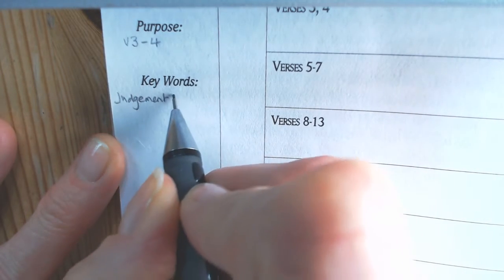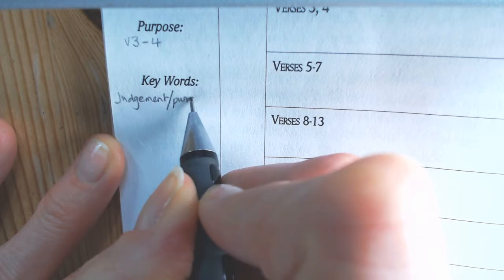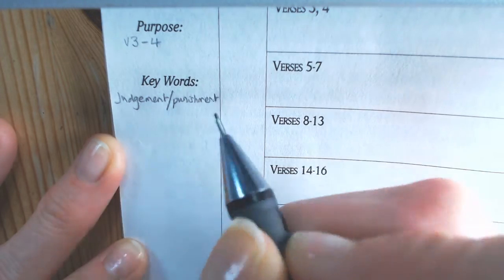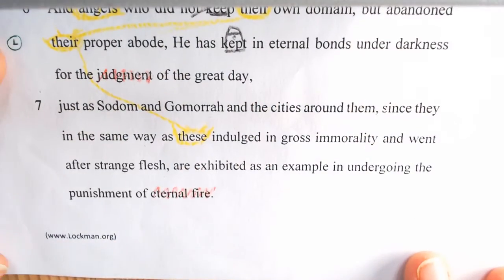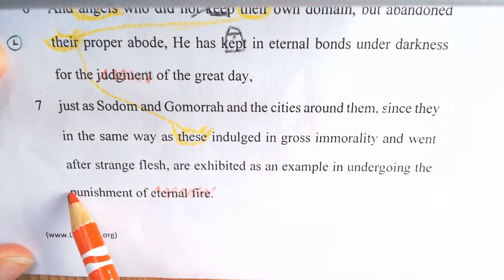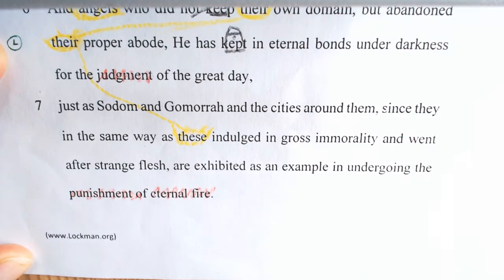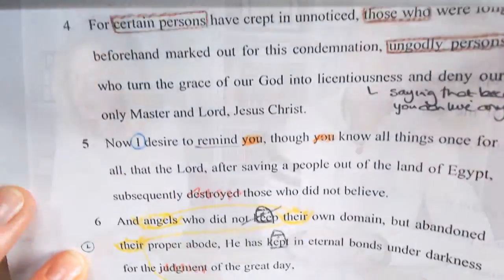And also punishment. I did notice earlier when I was reading my observation worksheet again that I didn't colour the word judgment in, so punishment in. So I'm just going to quickly go and do that. If you just follow with me here, if you look on verse 7, I did the eternal fire, but it's punishment of eternal fire. So I'm just going to colour that in there.